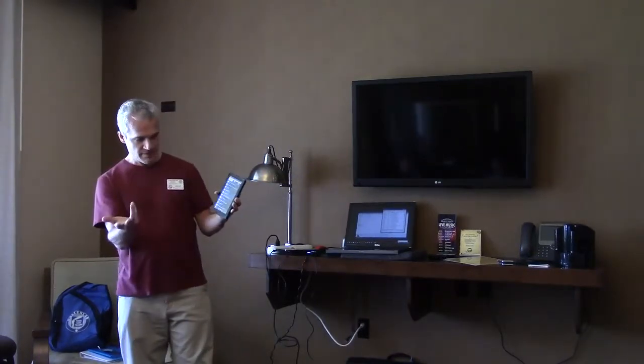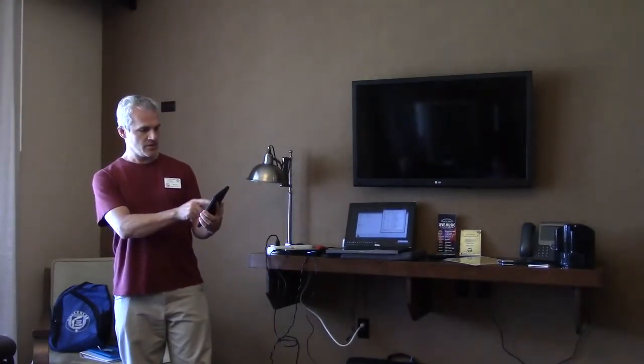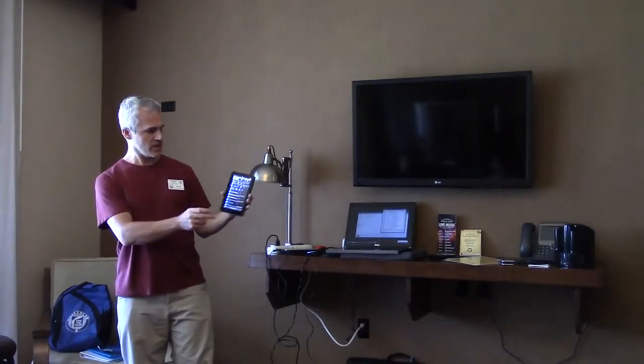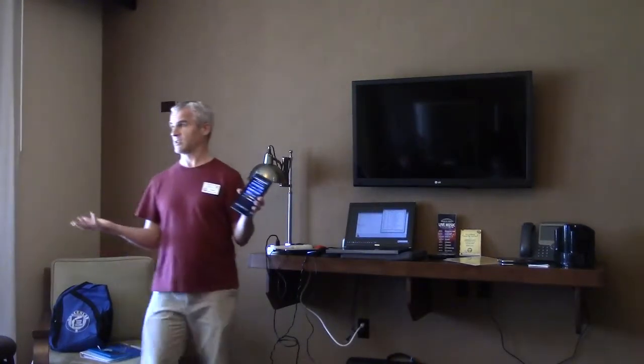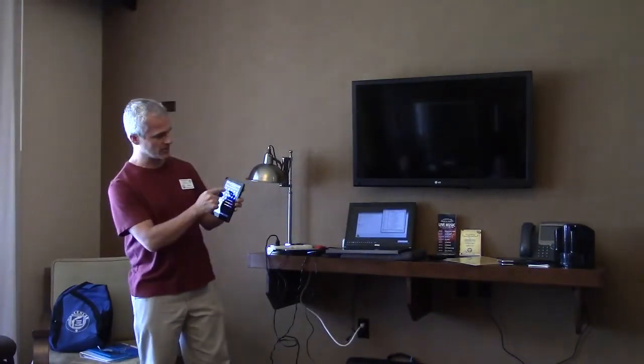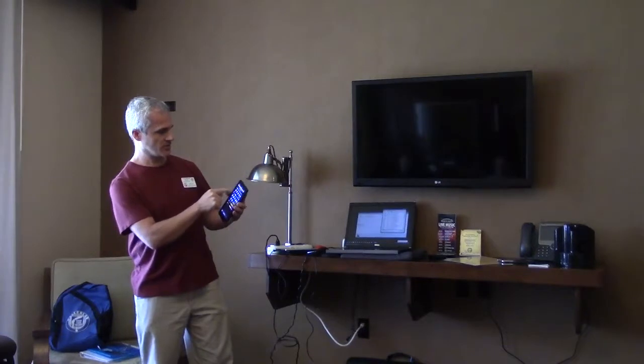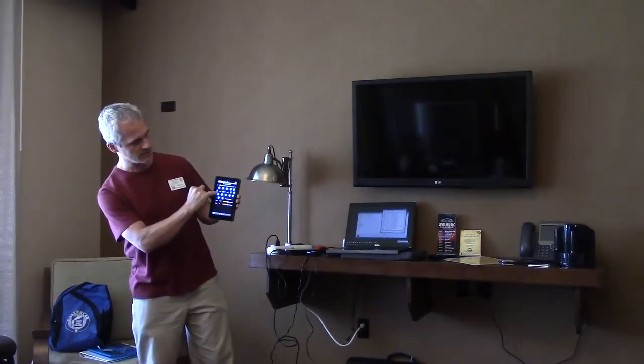Same interface. You hit the Q button. You pick a song. You tap on it. Hit play, and it starts playing. Again, it's pretty straightforward. Same thing with this. If you want to set a loop, you hit the start point. I want it to start looping there, and it'll highlight that right there.